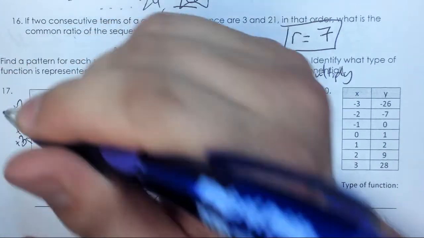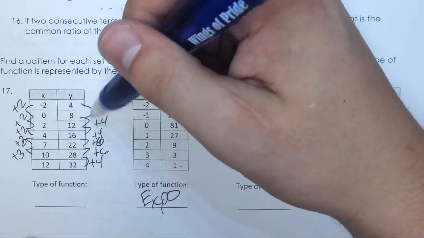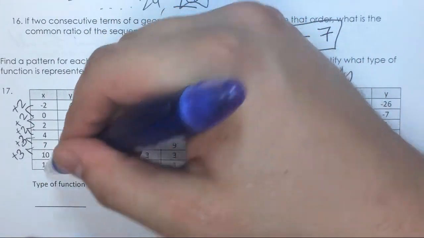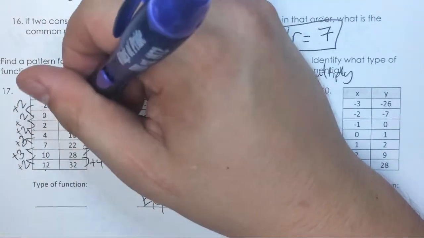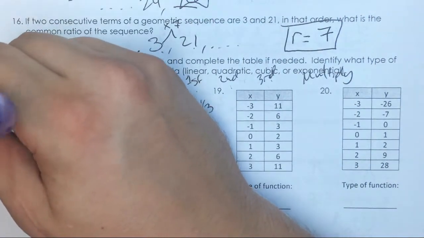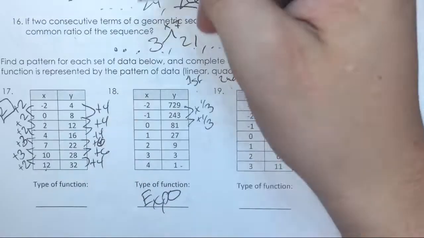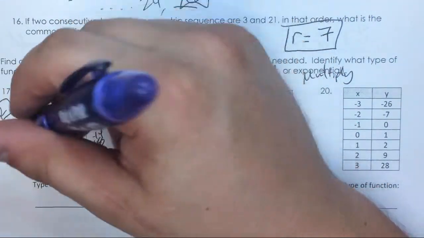Uh-oh. So remember, this is our one weird situation we're going to have. If the pattern doesn't hold the x's, all we're going to check is if it's linear. And the only thing we got to do is make sure that our slope is the same. Remember, slope is change in y over change in x. So our first one was 4/2, which gives us 2. Everything else is still 4/2, 4/2, 4/2.